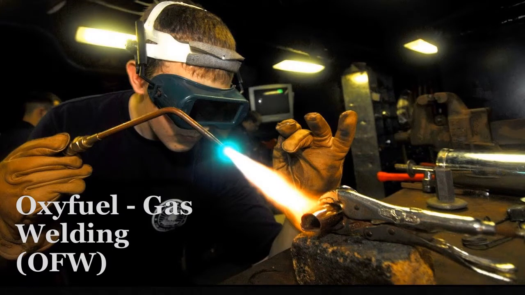Oxy-fuel gas welding, or we can call it OFW. Oxy-fuel gas welding is one of the most important types of welding process. It is done by burning fuel gases with the help of oxygen, which forms a concentrated flame of high temperature. This welding process can be used to join most common metals like cast iron, copper, aluminum, and steel.